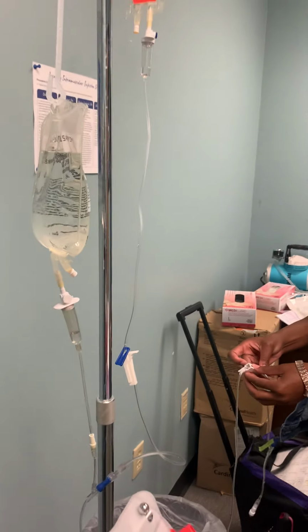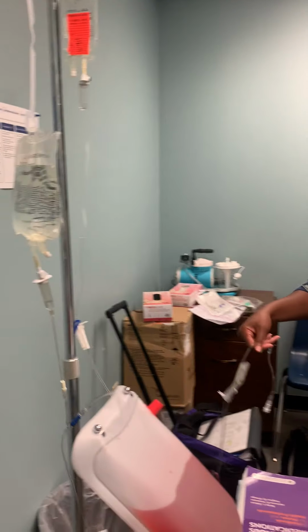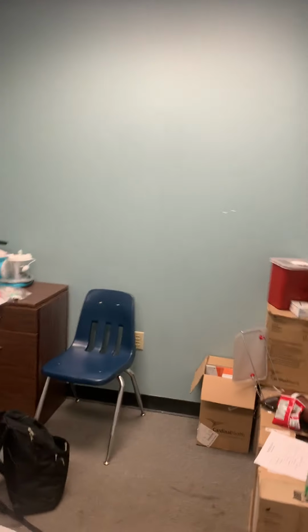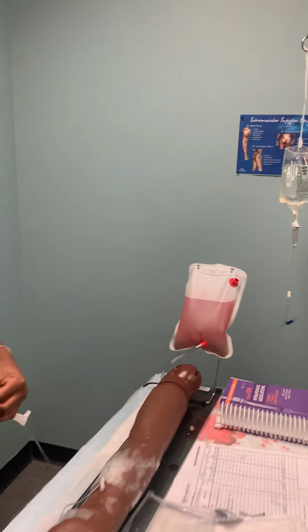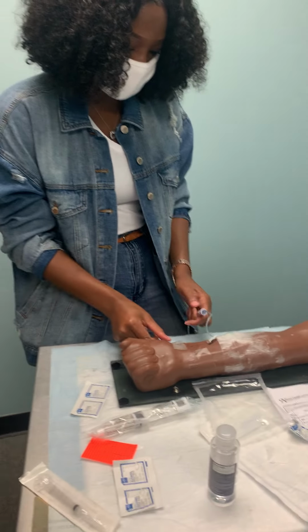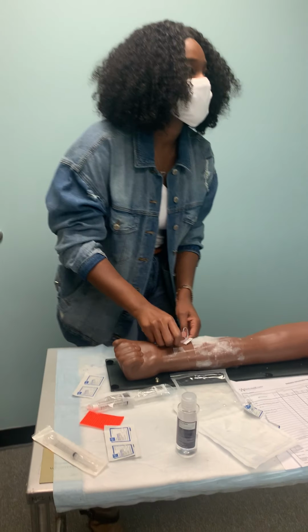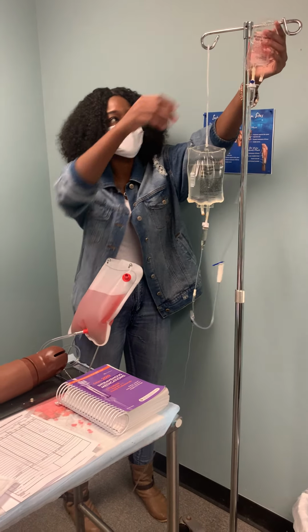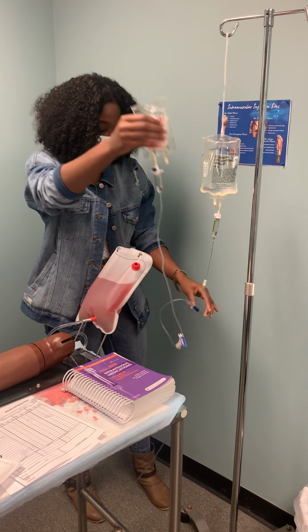Okay. So after the camera drops, I get reconnected. Even though I wouldn't do this in real life, I reconnected. And I dispose of my secondary, my piggyback.